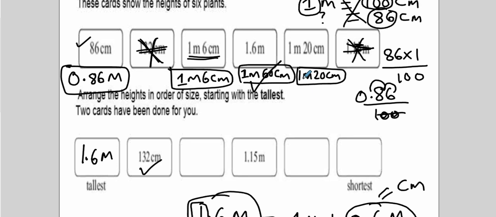The tallest will be 1 meter. The next tallest will be 1 meter 20 centimeters. So we write 1 meter 20 centimeters. Then this is done for you. Okay, so this is done.